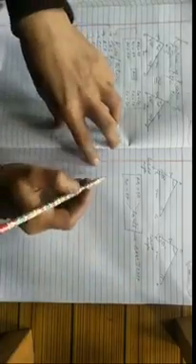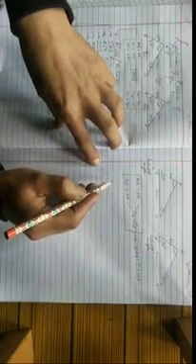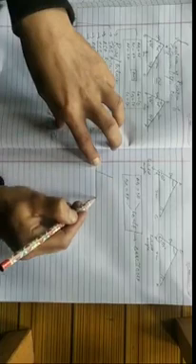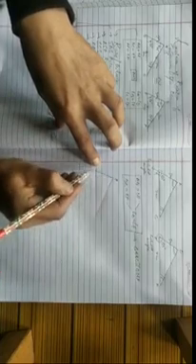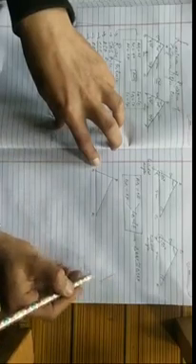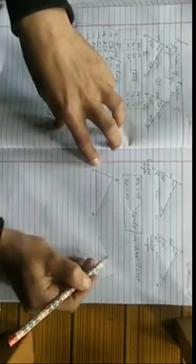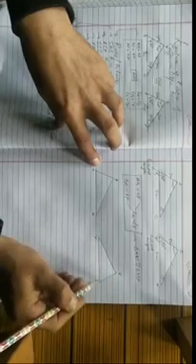Now if we take another example, say for example we have triangle PQR and triangle XYZ as two triangles with us.